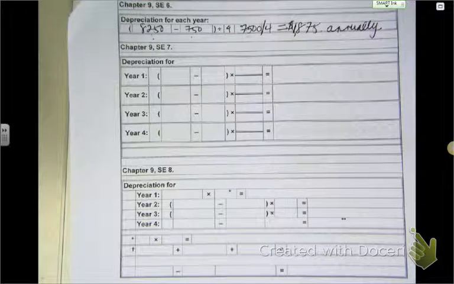That's a lot of hours. It's going to be used in four different years in varying amounts: one year 2,400 hours, another year 2,000 hours, another year 2,200, and another year 1,400. How much would the depreciation be for each year?